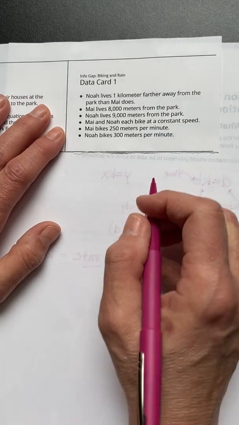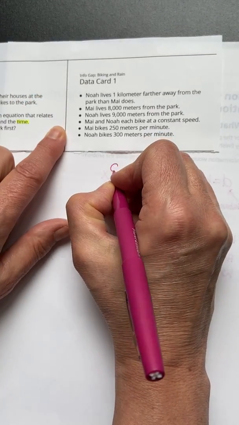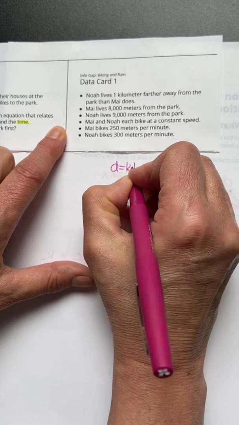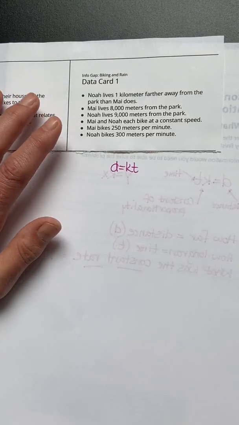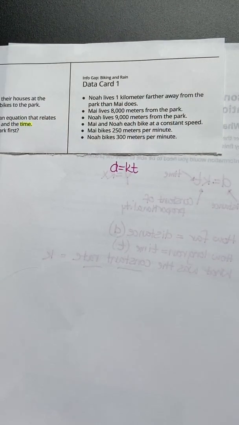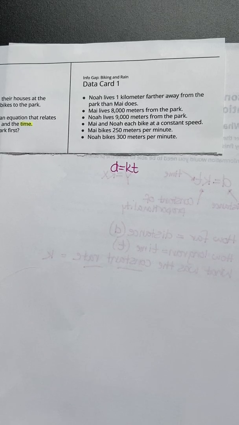It says Noah lives, so I know my equation, right? My equation was distance is equal to K times time. And let's see what it gives me. Noah lives 1 kilometer farther away from the park than May does.